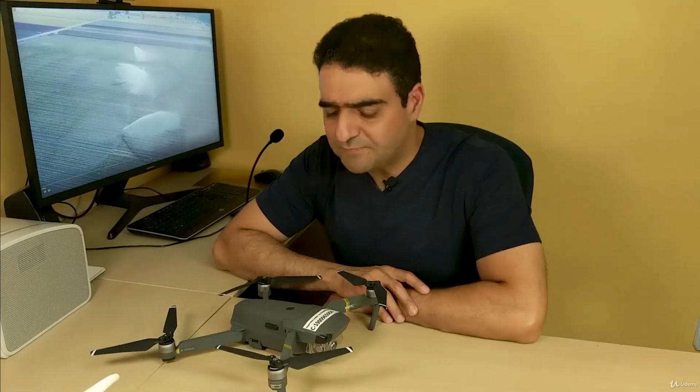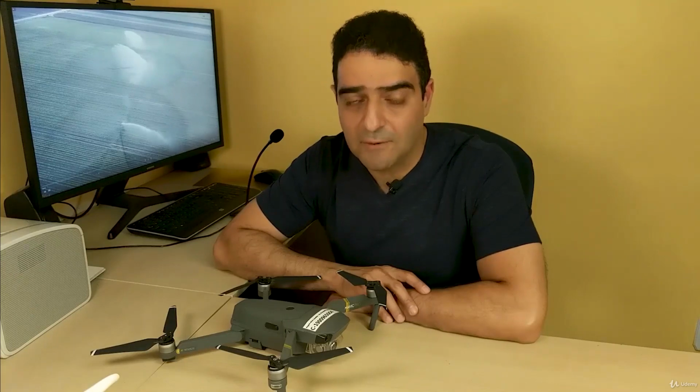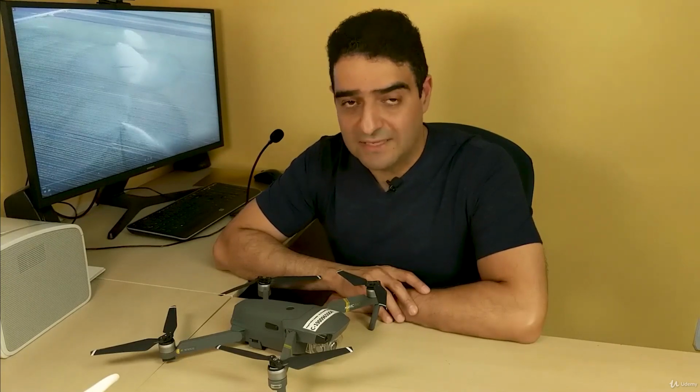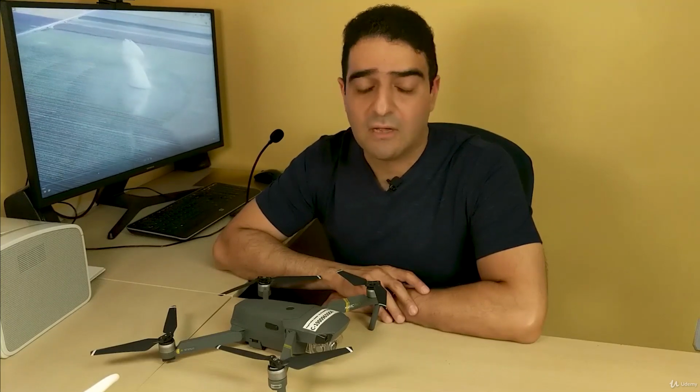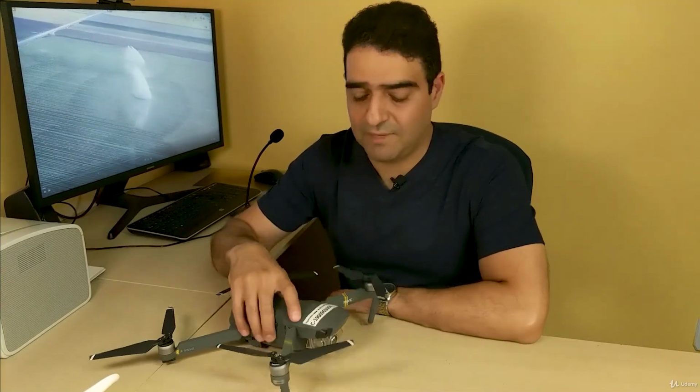How is it relevant? Okay, here's the interesting part. Wherever we go to fly, we have to fill a flight log. This flight log includes the date and time that we fly, the location, some notes about whatever we consider important, the exact location, some weather conditions, probably the temperature because the batteries are sensitive to temperature.